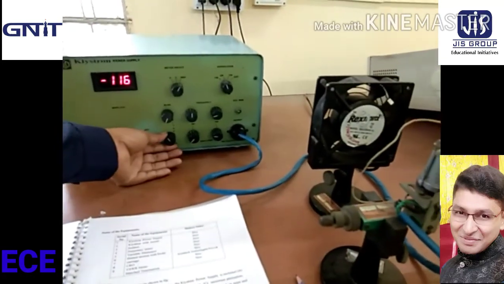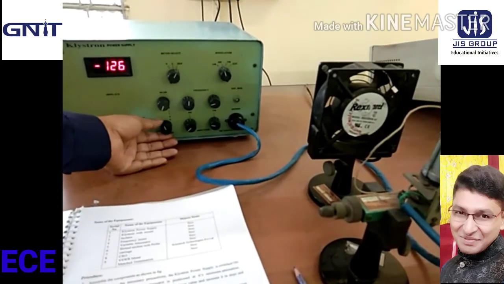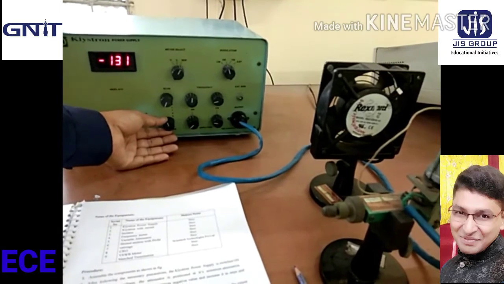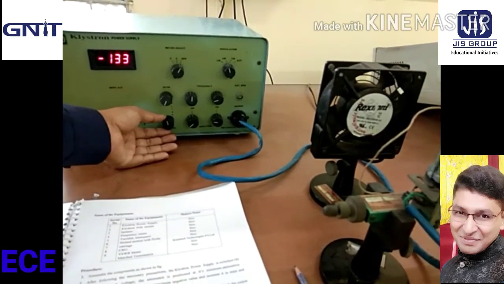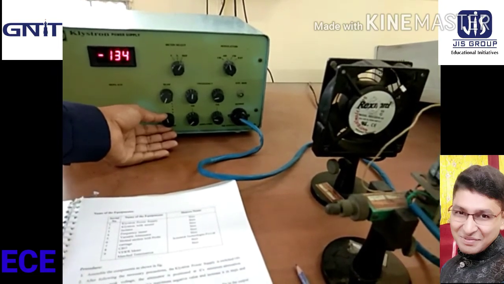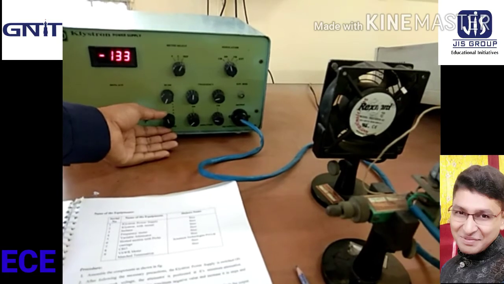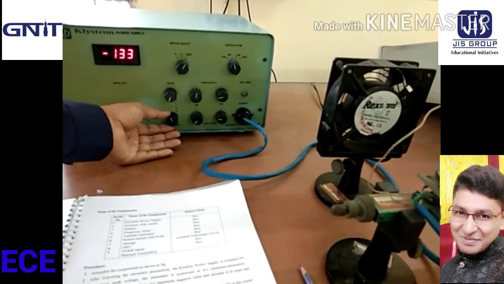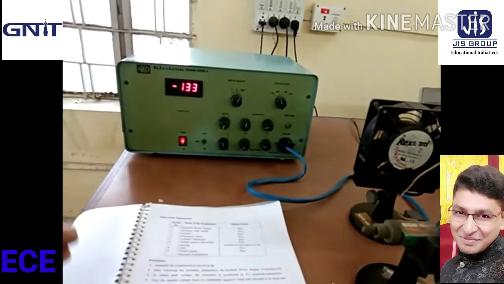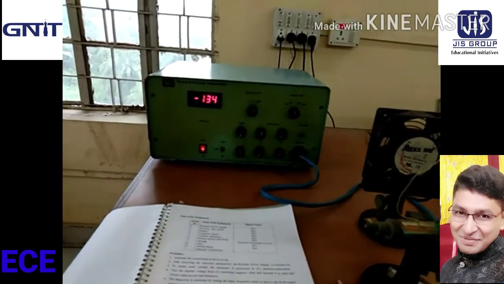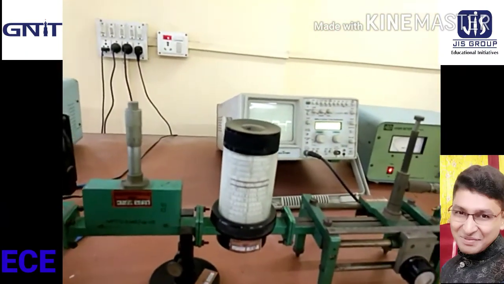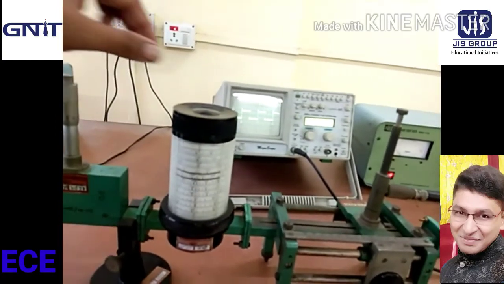Now I set the maximum peak 124 and increase the value. Next, the high-level value is 132 volt. Observe the output waveform and measure the frequency.